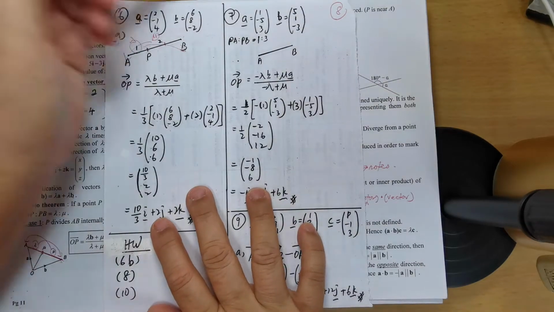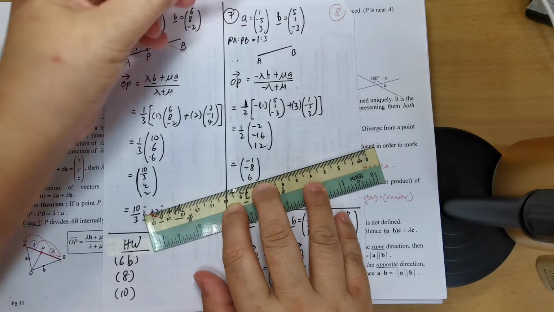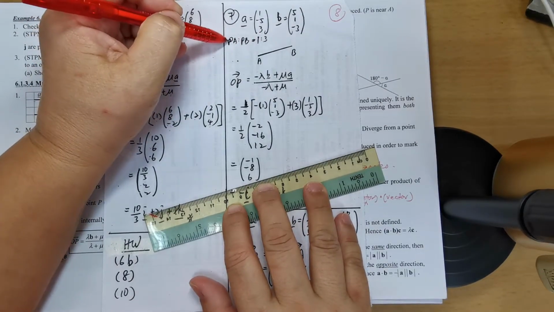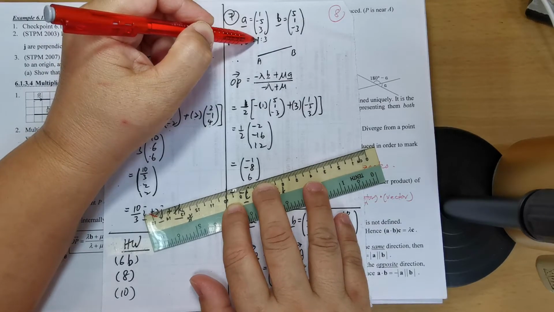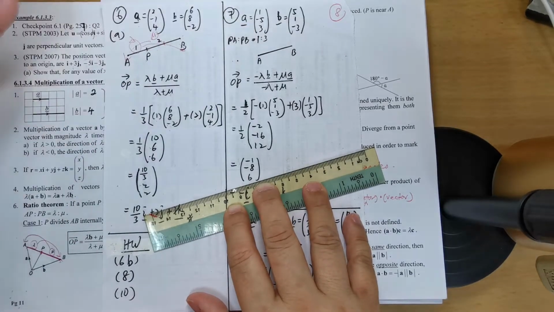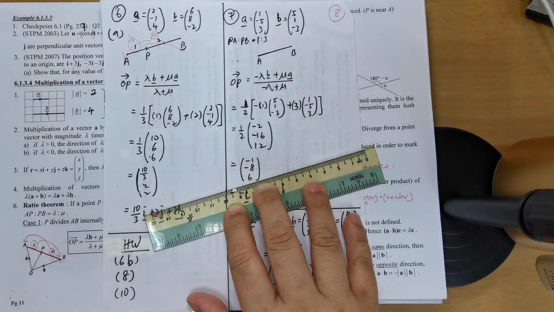Okay. So you are given vector A, vector B, or OA, OB. And you are given that the ratio for PA, PB is 1 to 3. So from here you see, P to A, 1 part. P to B, 3 parts. Because it's external, so we write P first. Not like just now.